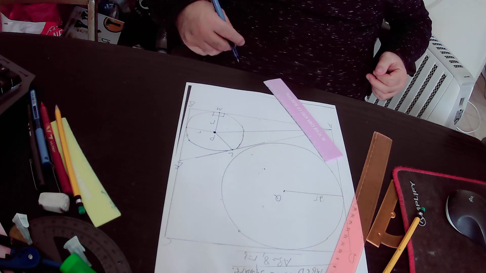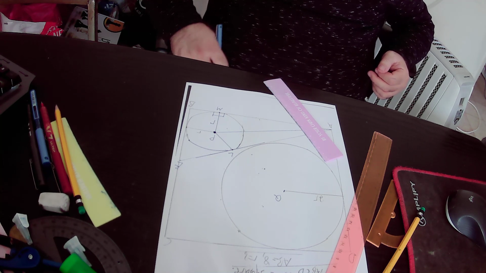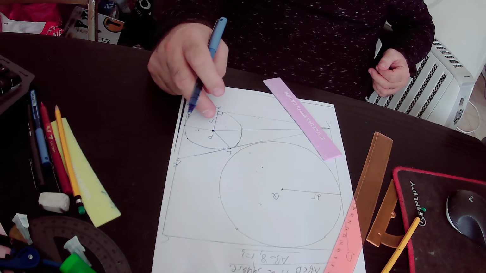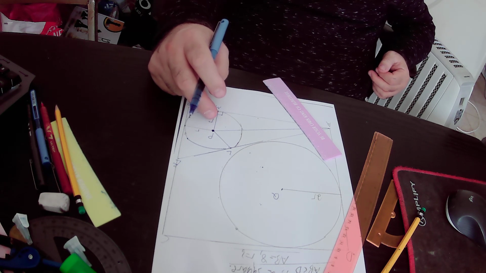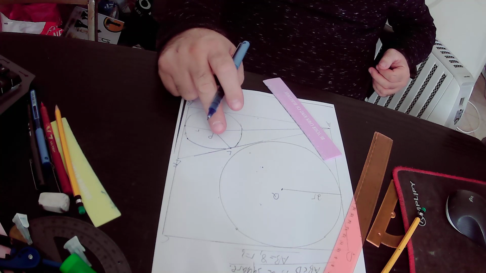Actually, PL is the radius of this small circle because line segment PL starts from the center of the circle, point P, and ends at point L, a point on the circle itself.